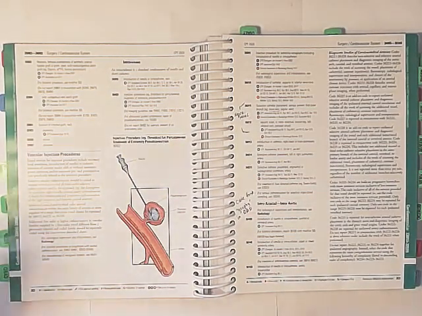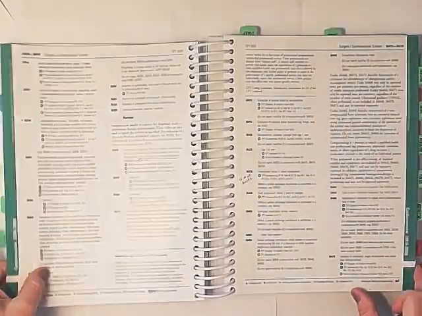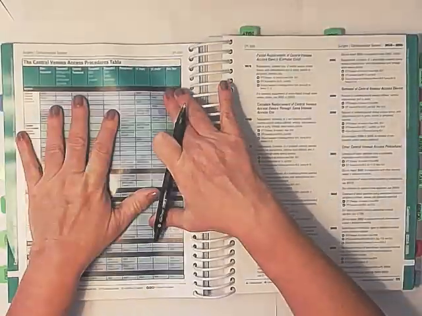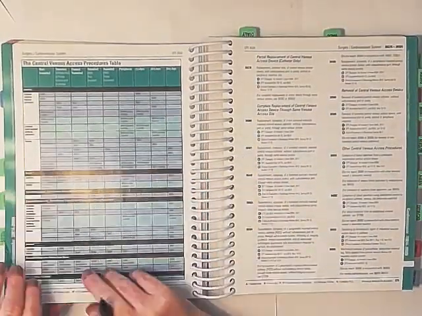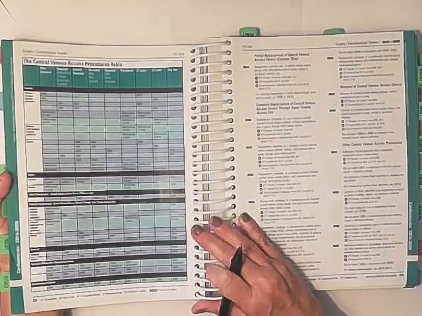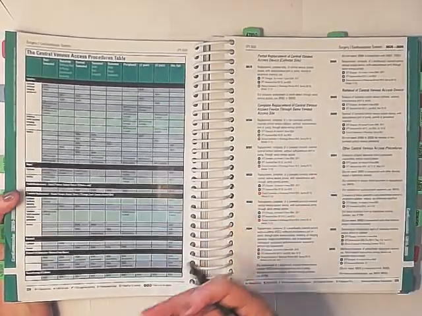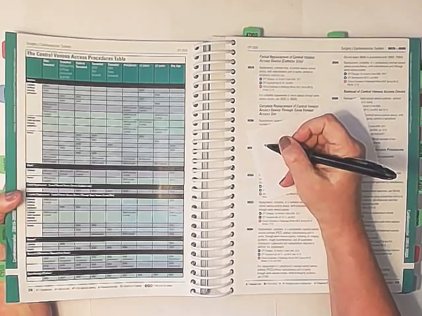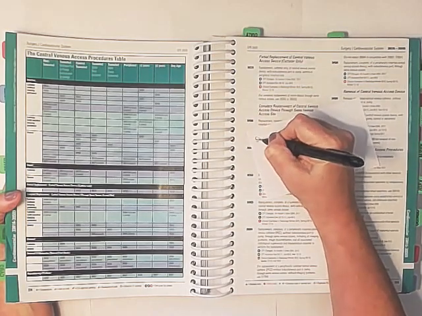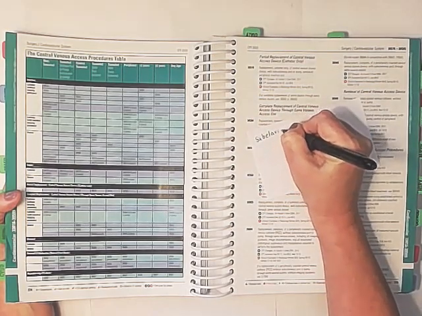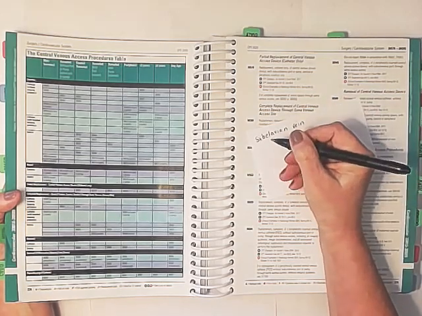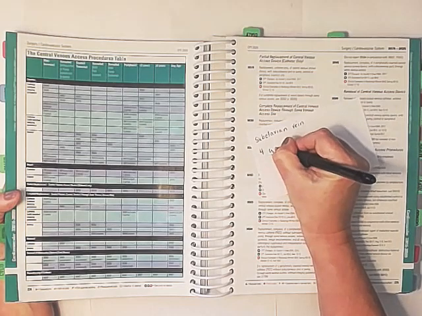Okay, now let's do central venous. So let's get to our central venous. I'm going to go straight to my table that I love. Kind of dark pictures, in my opinion. My eyes are getting old, but it's okay. Okay, so what information do we know? So physician punctures the subclavian vein. So this is subclavian vein of a 4-year-old.